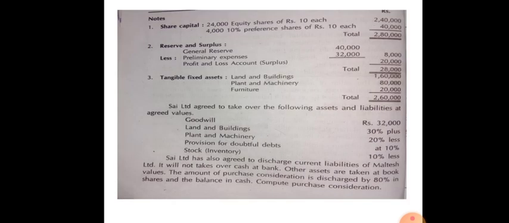Now we have seen all these notes. Now see, Sai Limited agreed to take over the following assets and liabilities at agreed values. Keep in mind there are two companies, Maltesh Limited and Sai Limited. Sai Limited agreed to take over.